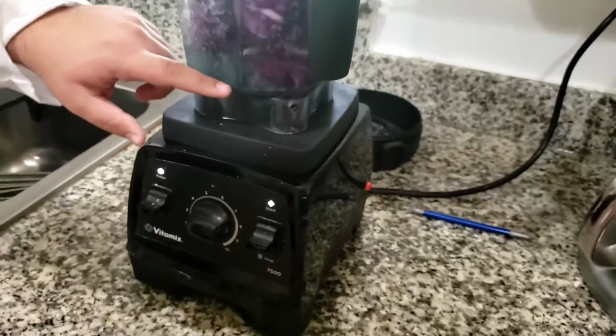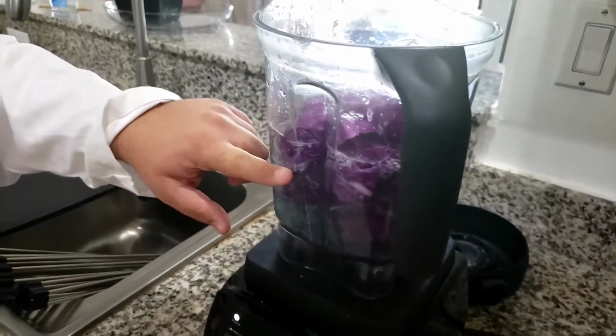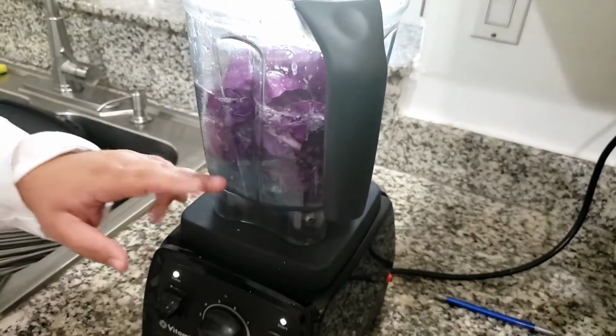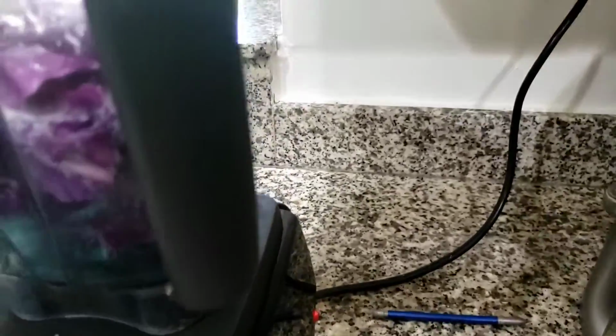As you can see, I already poured the hot water into the red cabbage. You can already see the discoloration, going from clear to, well, it's supposed to be a lighter blue, but to a blue color. And that's me not doing anything to it just yet.